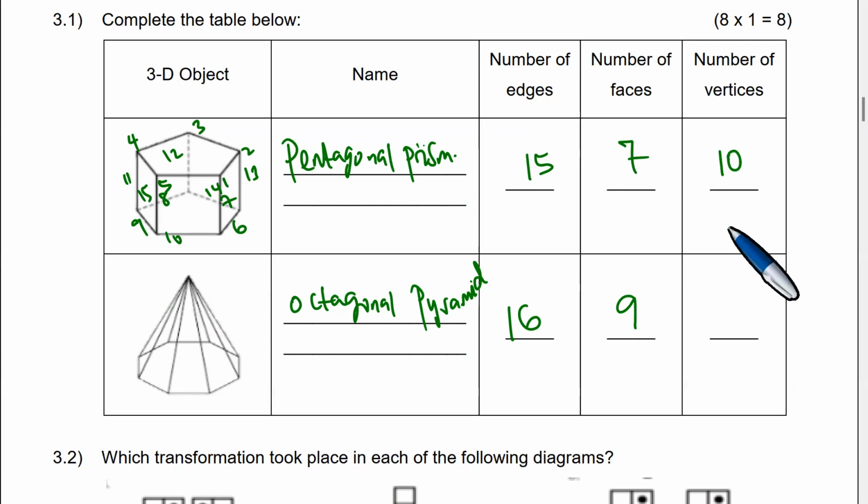How many vertices are there? 18. Okay. How did you know that number? So I had to multiply the number of faces. Okay.